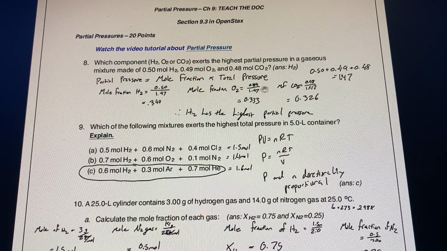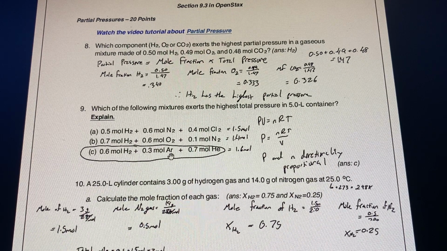The O2 is the 0.49 over the total system, 1.47, and we get 0.33. And then you do that for the 0.48 divided by the 1.47, and you get 0.326. So therefore H2 has the highest partial pressure.